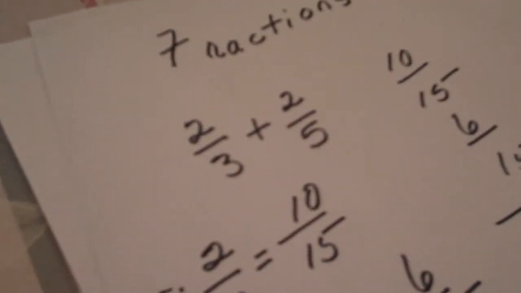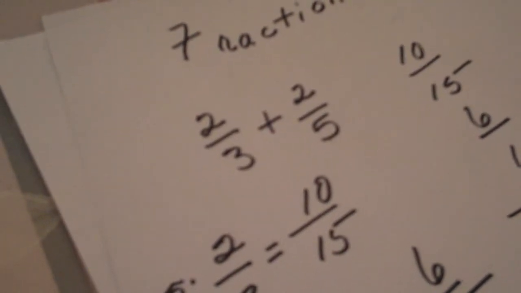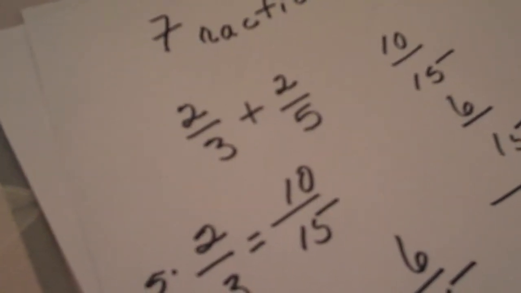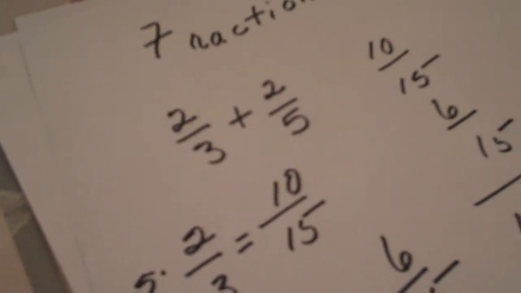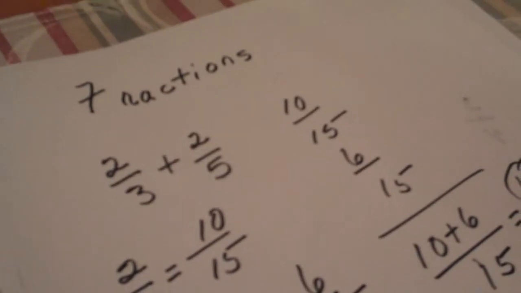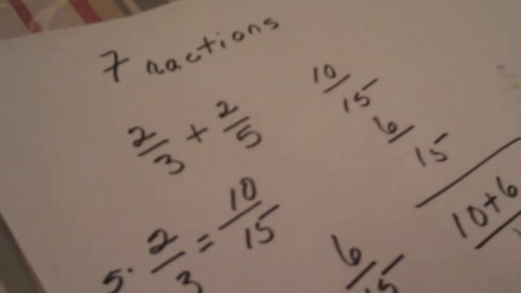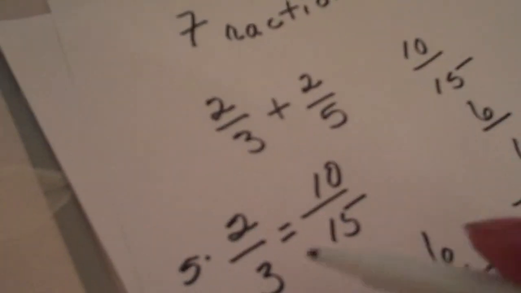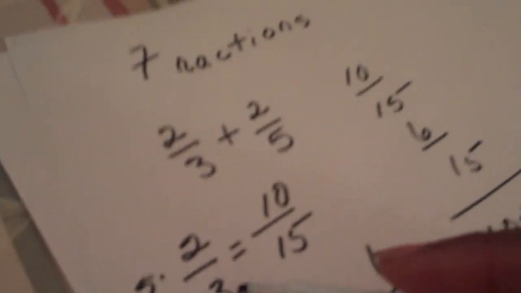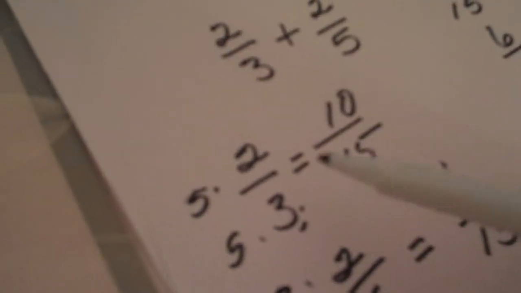So go back and review. We started out adding 2/3 plus 2/5. The denominators were different. We multiplied 3 times 5 to get the common denominator of 15. And then we said we must now change each of these fractions to fractions with denominators of 15. So we took 2/3 and we said, what can I multiply times 3 to get 15? The answer is 5. So we multiplied 5 times 2 and 5 times 3 and got 10/15.